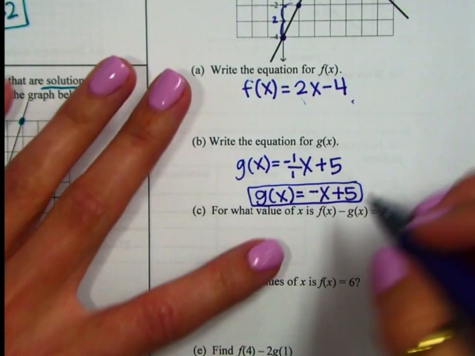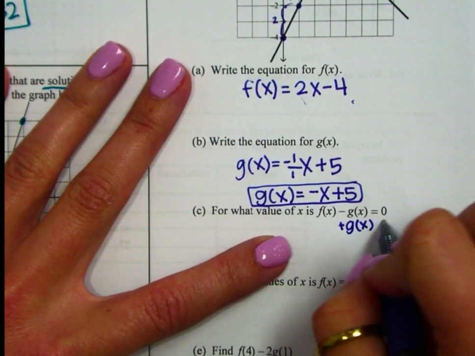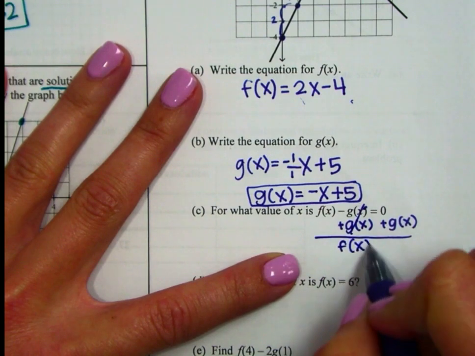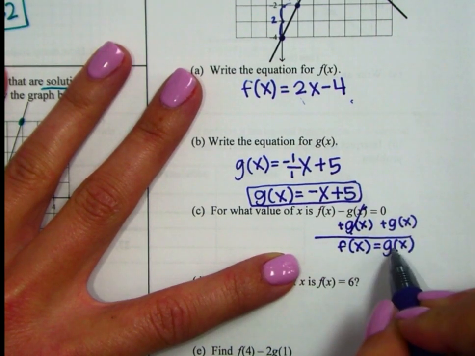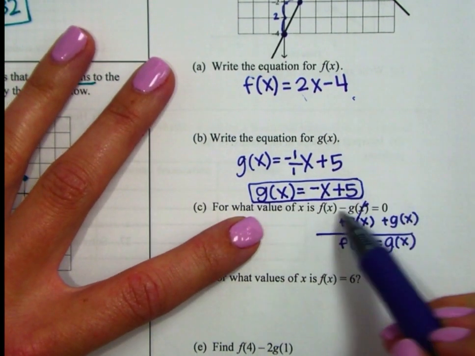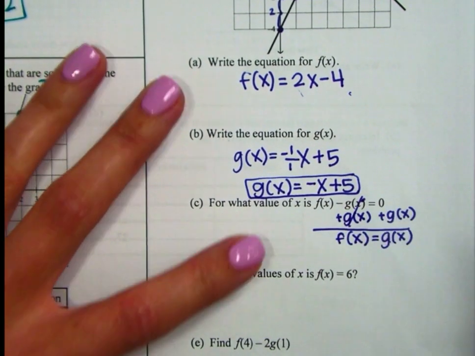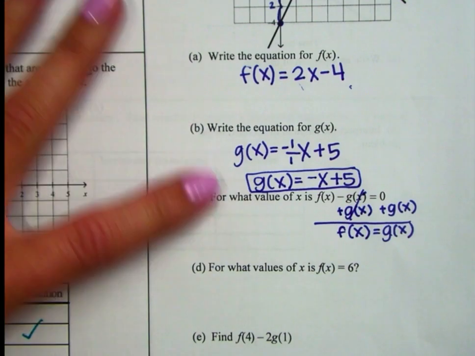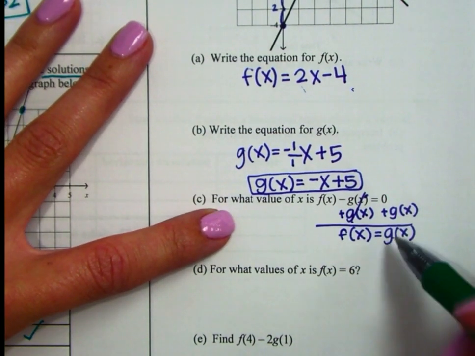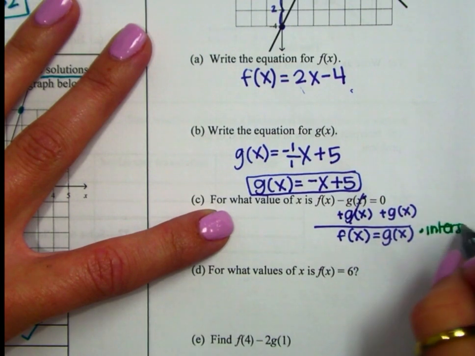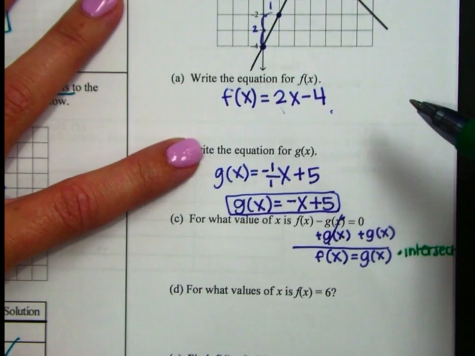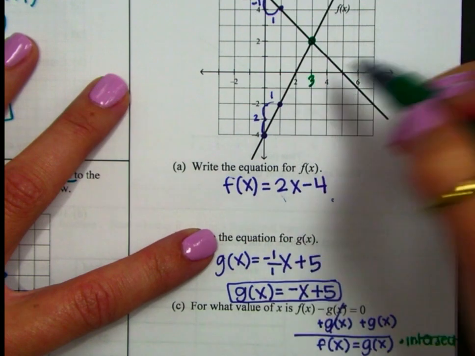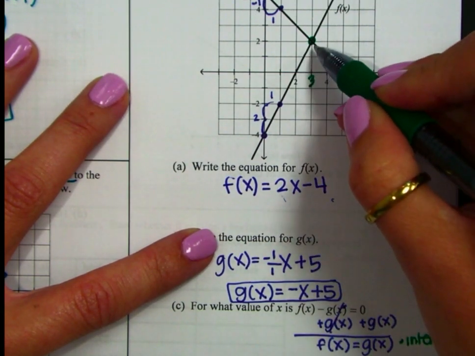So in other words, watch what happens if I add g of x to the other side. We're really just looking at where f of x is equal to g of x, okay? So anytime we're subtracting the functions and it equals 0, it's where are these lines equal, for what value of x. So what we're going to do is we're going to look where the lines intersect. Okay, so where do the lines intersect? And that's going to be right here at x equals 3. So they're equal at x equals 3.